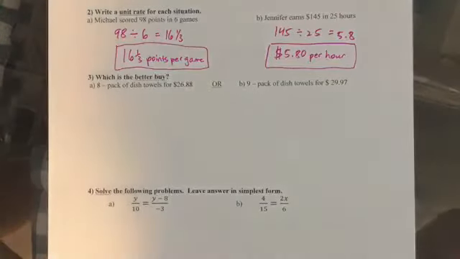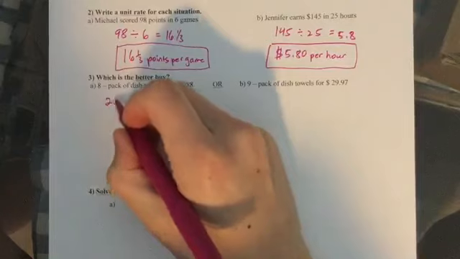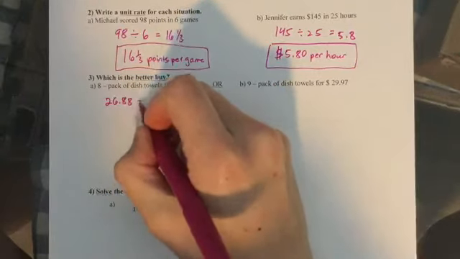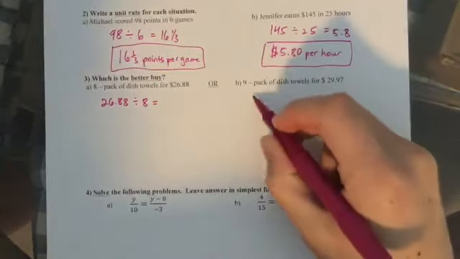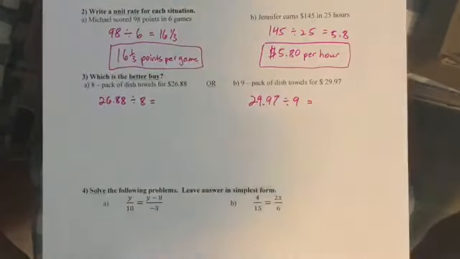Number 3, which is the better buy? An 8-pack of dish towels for $26.88 or a 9-pack of dish towels for $29.97. To compare, we have to get it to be for the same number of dish towels. So we'll find the unit price, the price per 1 dish towel. So we'll do $26.88 divided by 8 and $29.97 divided by 9.